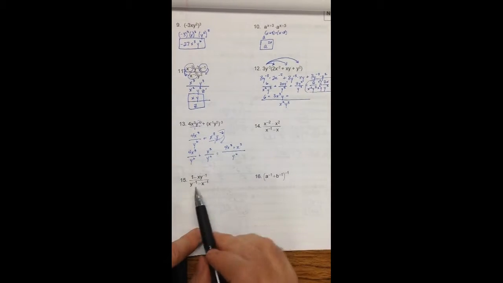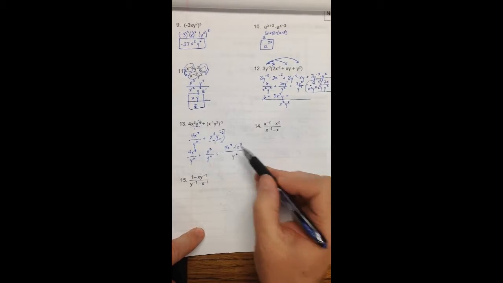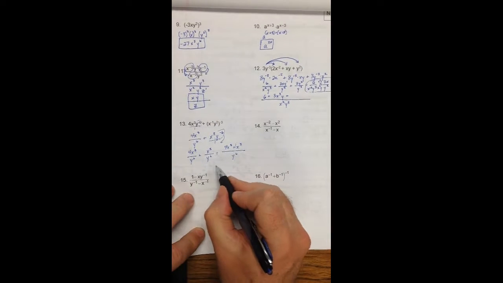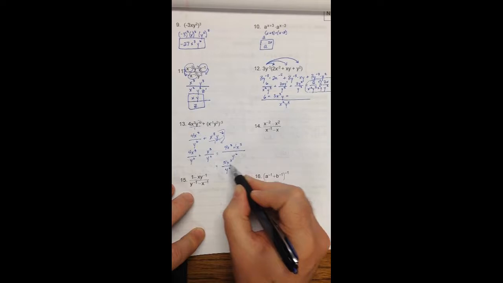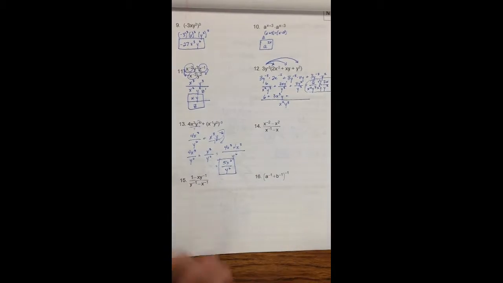And now I've got like terms on top. 4x cubed plus an understood 1x cubed is 5x cubed over y to the 6th. Nice. Simplified down nicely there.